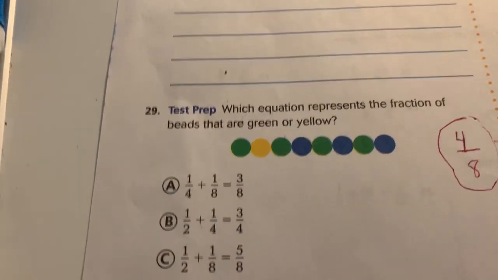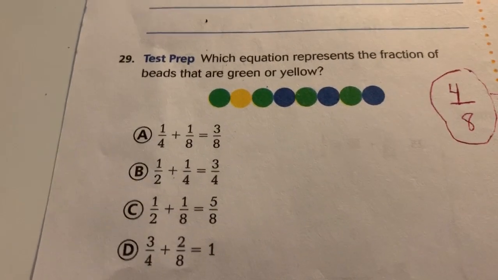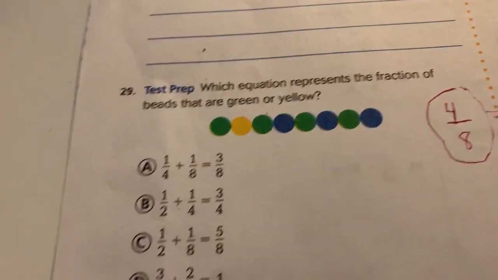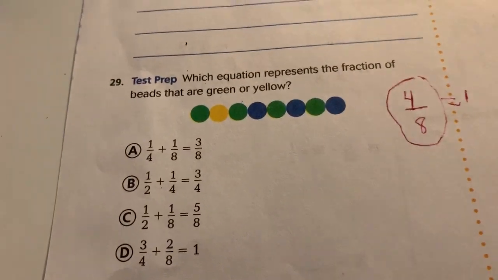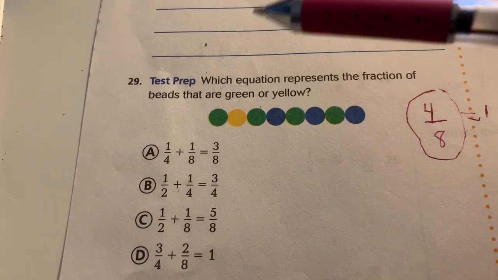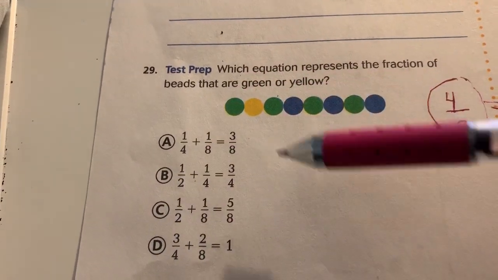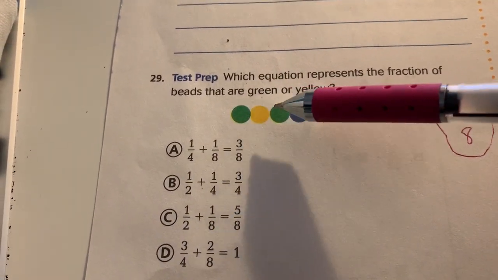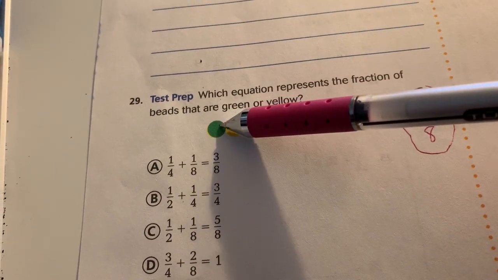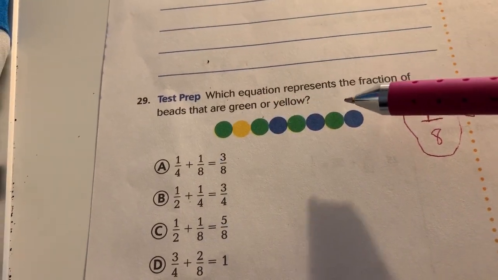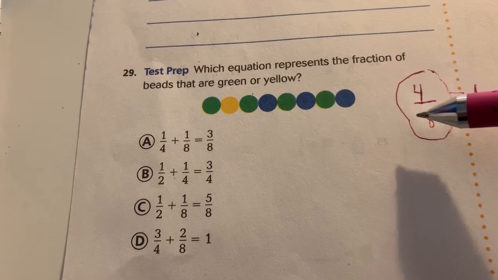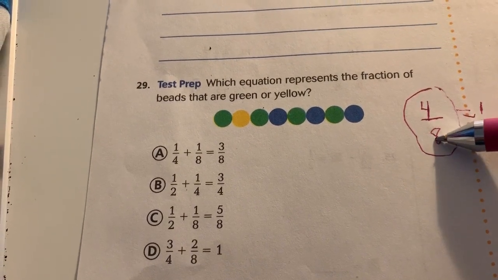I have here, which equation represents the fraction of beads that are green or yellow? The first thing I want to do to find that out is count how many beads they're giving me. I have 1, 2, 3, 4, 5, 6, 7, 8 beads. So my denominator is going to be 8.